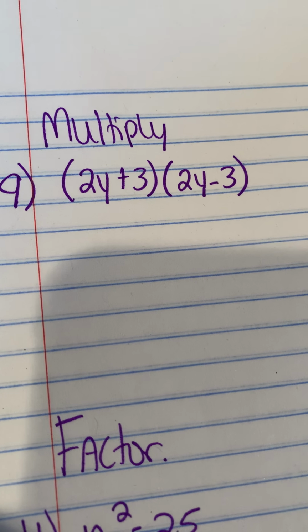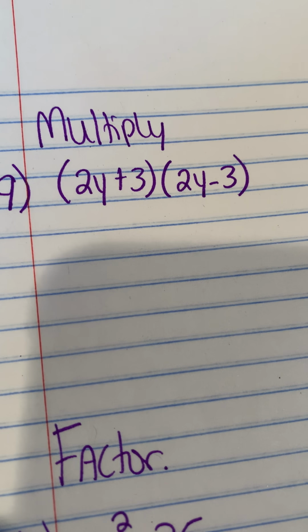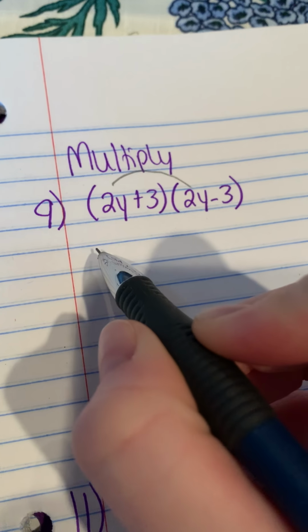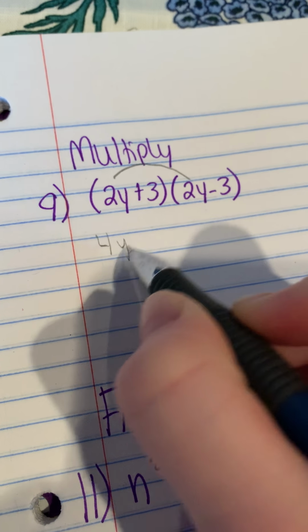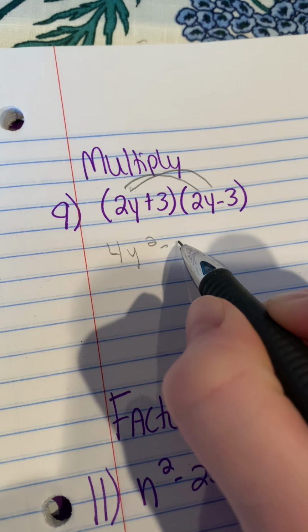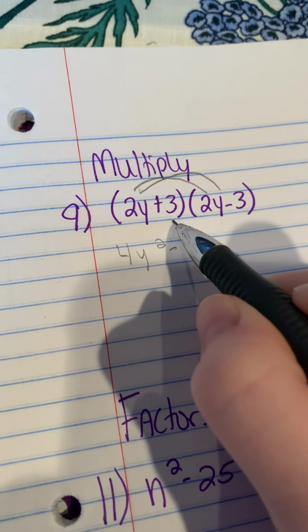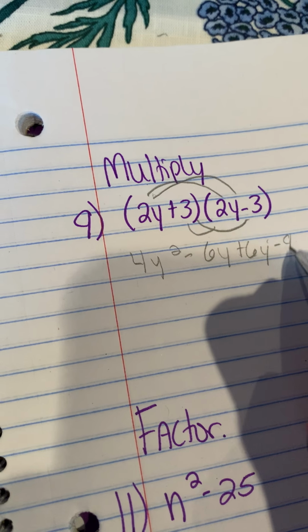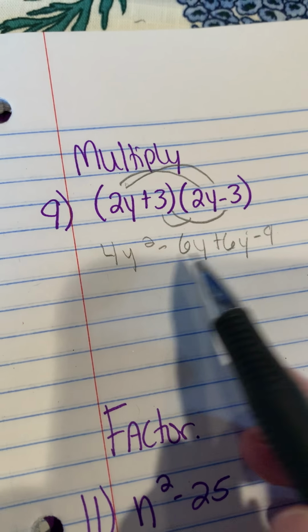So remember, how do you multiply two binomials? Well, you FOIL. Okay, so I would take 2y times 2y. That's going to give me a 4y squared. Outer is going to give me a negative 6y. Inner gives me a positive 6y. And last gives me a negative 9. So what happens to these middle terms?